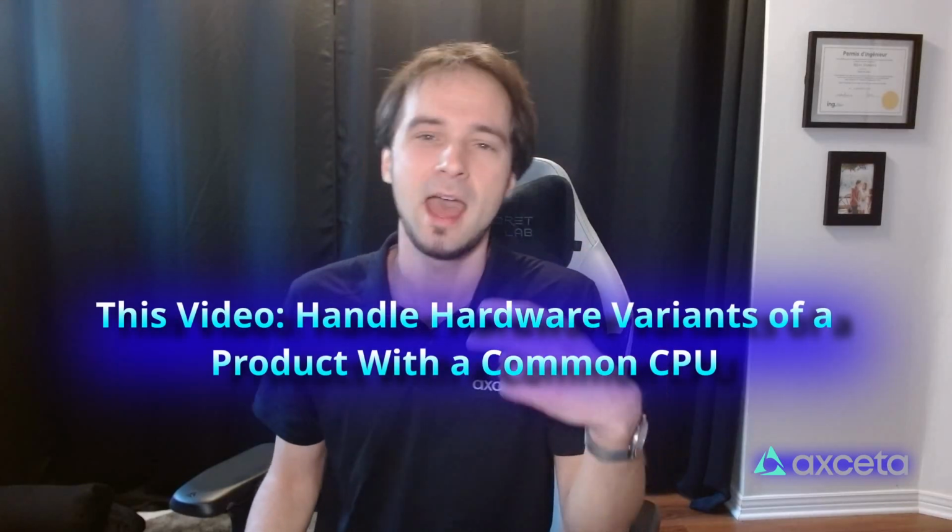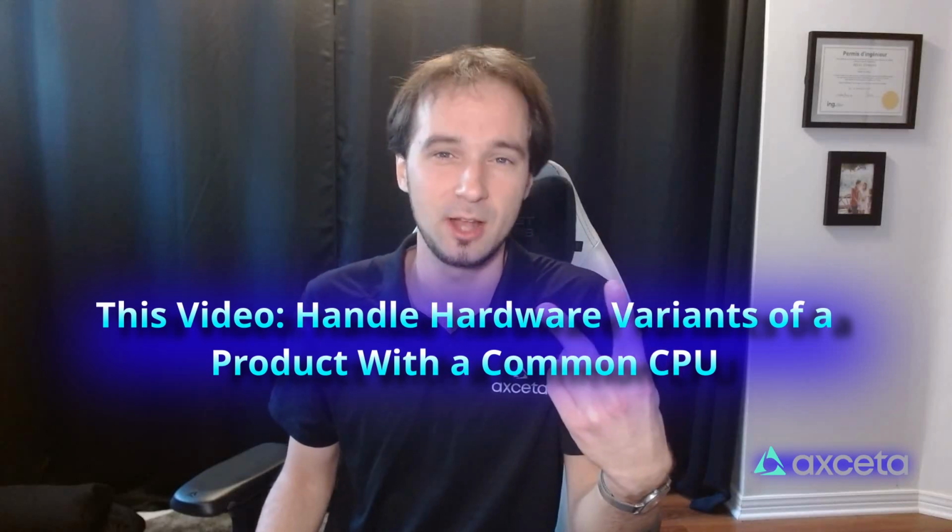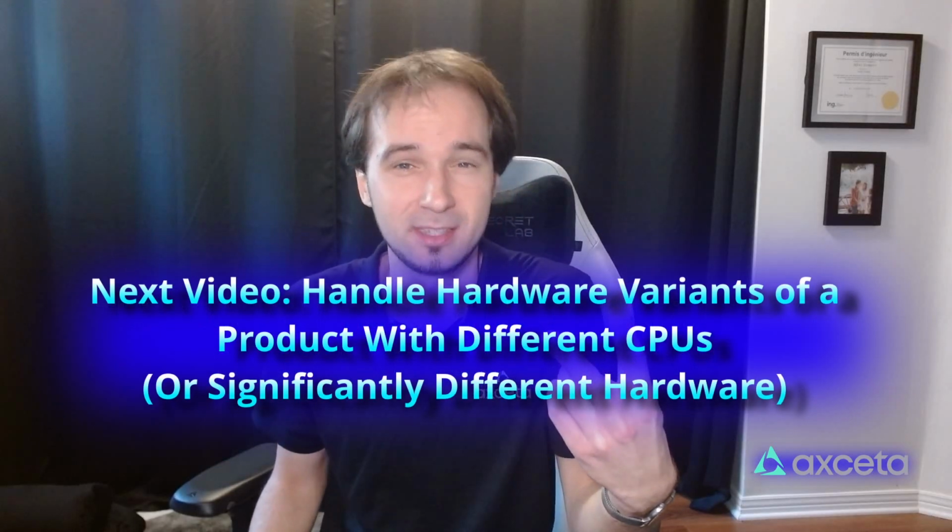This video is separated in two parts. The first part will address how to handle the hardware variants when the CPU is the same, and in the second part of the video we will address how to handle these variants when the CPU differs.